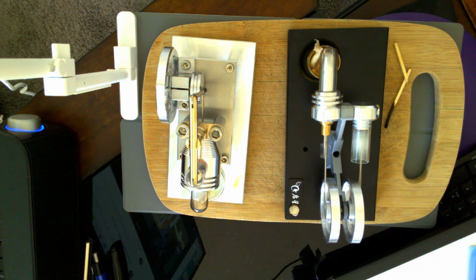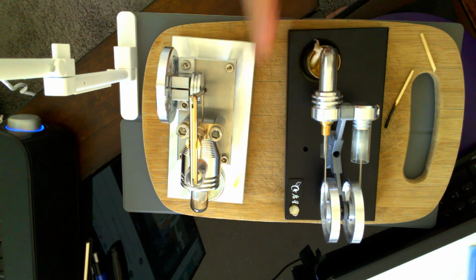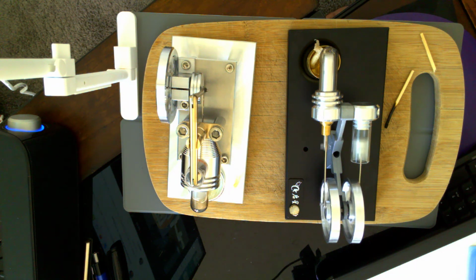Okay, so I guess I can stop the recording now. But before I do that, let me see if I turn off this engine first. Okay.